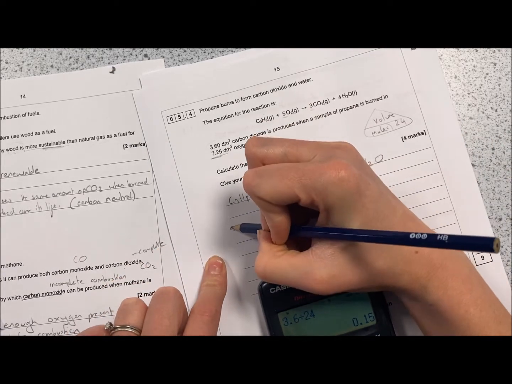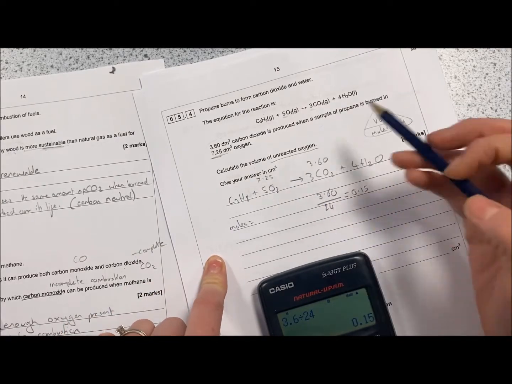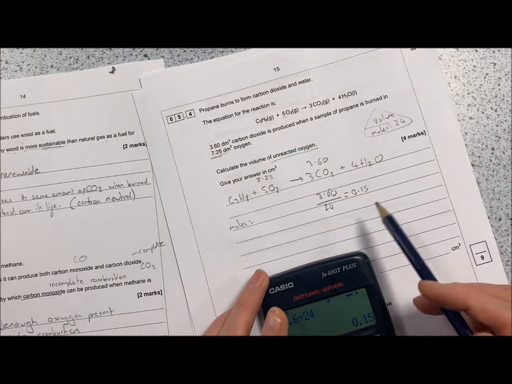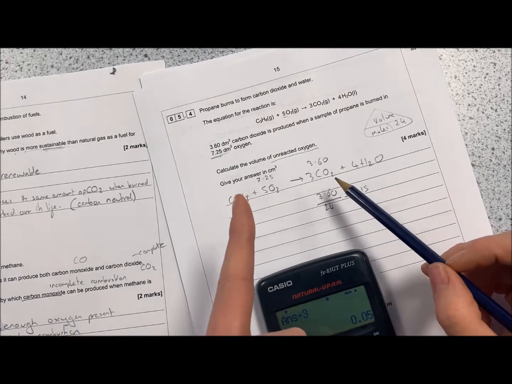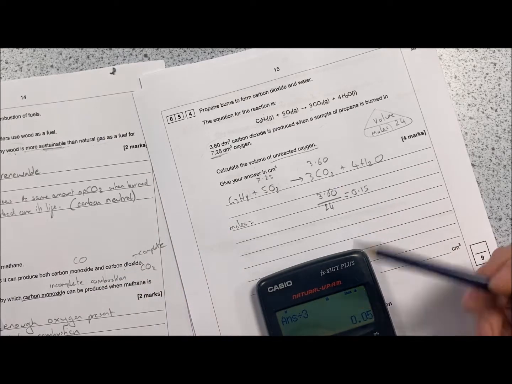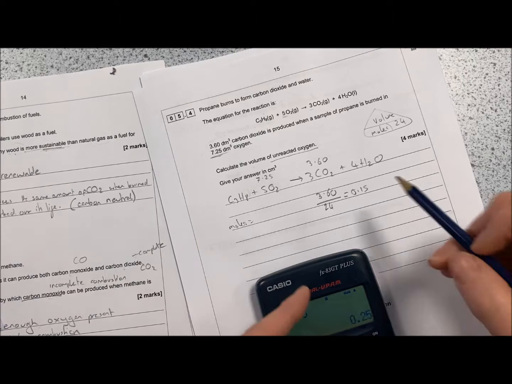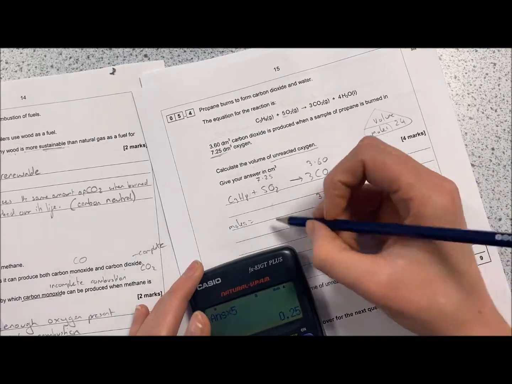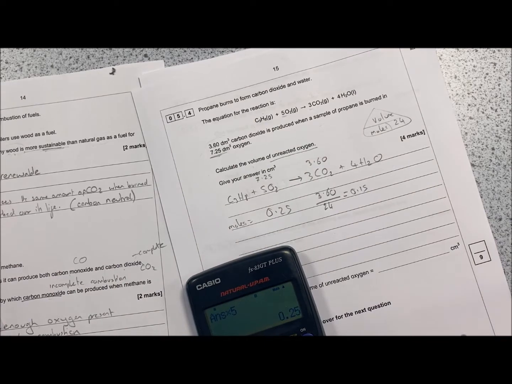So what I need to do is work out how many moles of oxygen I needed. So if I divide that by 3, that will give me 1 mole, because this is 3 moles. And then times it by 5, because I've got 5 here, and that will give me 0.25.